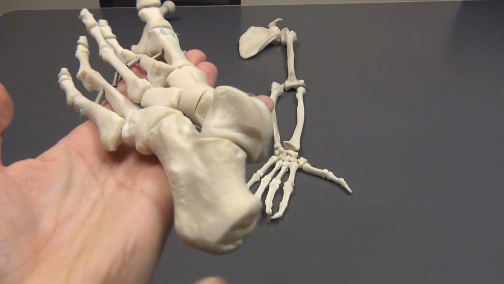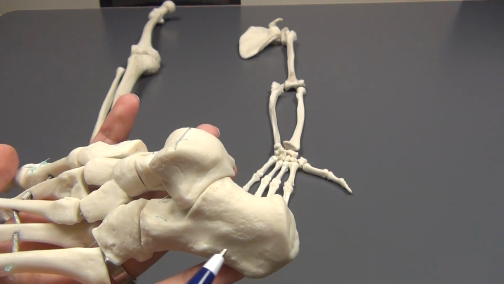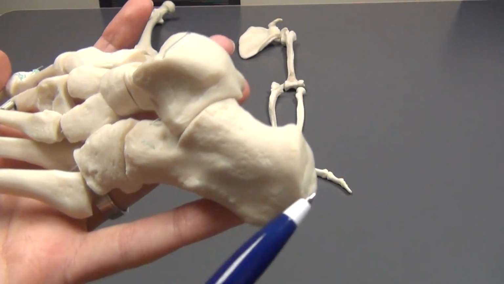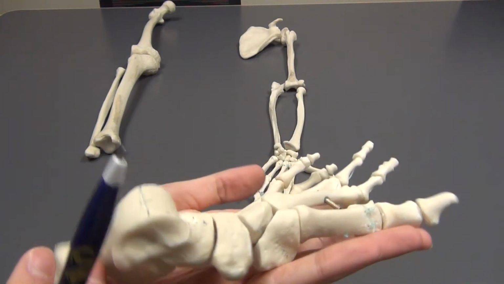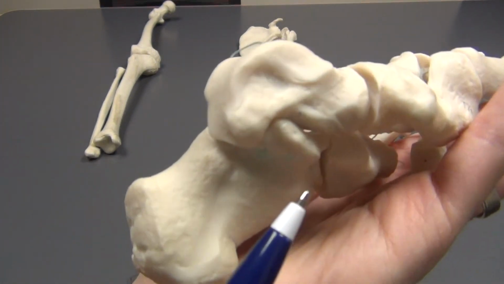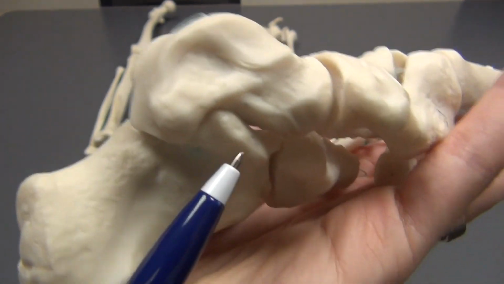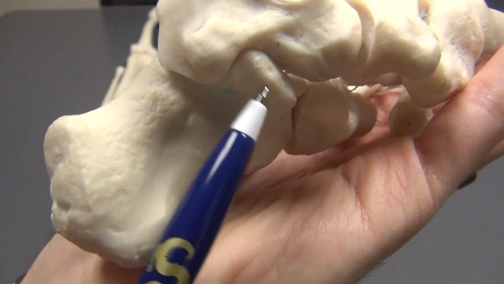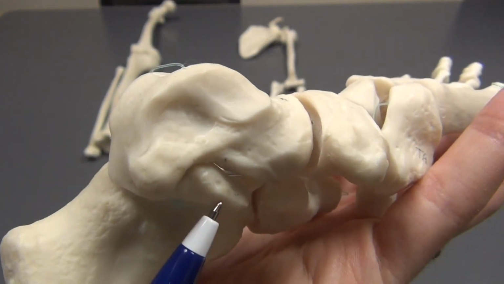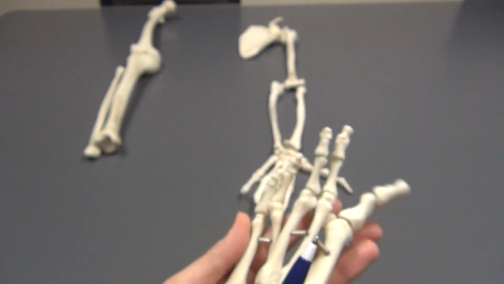Underneath the talus, again talus here, this is the calcaneus, our heel bone. So this is the calcaneus, big, prominent. And if you look at the medial surface of the calcaneus, we see this process, which interfaces with the talus here. That's called the sustentaculum tali. So on the medial surface of the calcaneus, a big bone sticking out, attaching to the talus up here. Sustentaculum tali. All right, moving on.